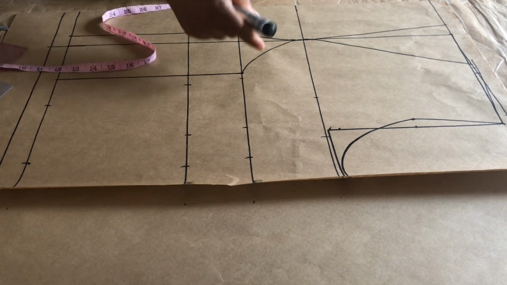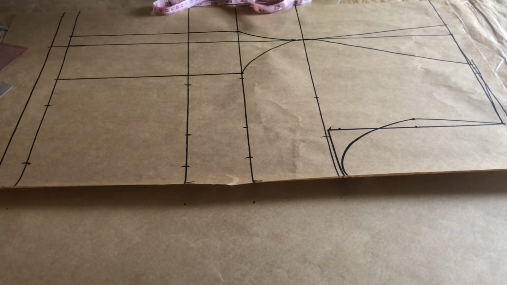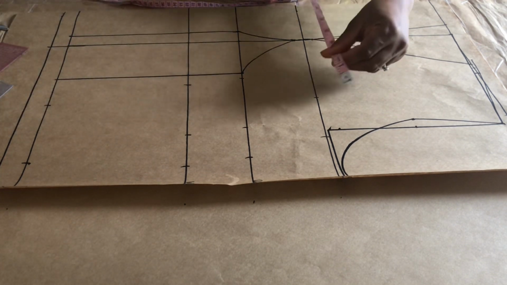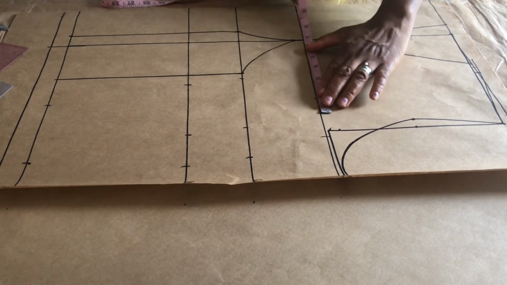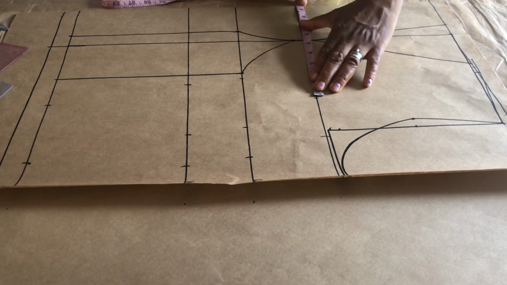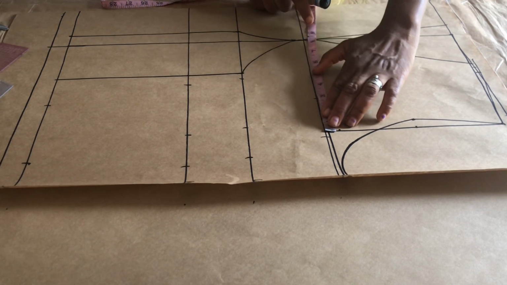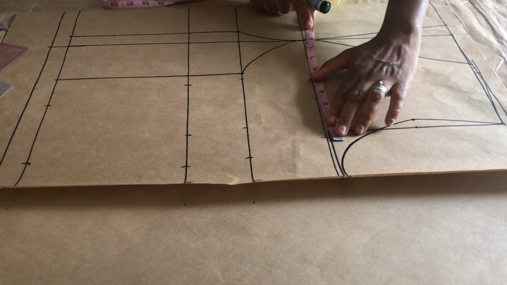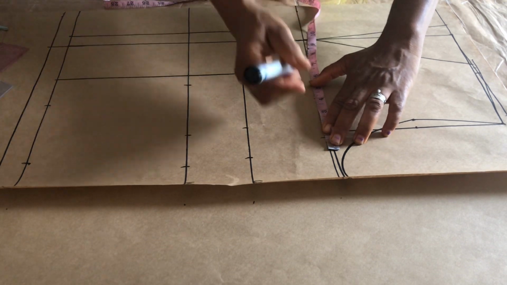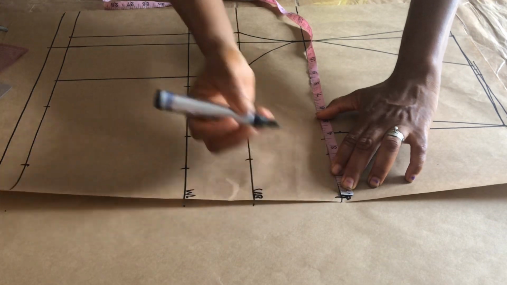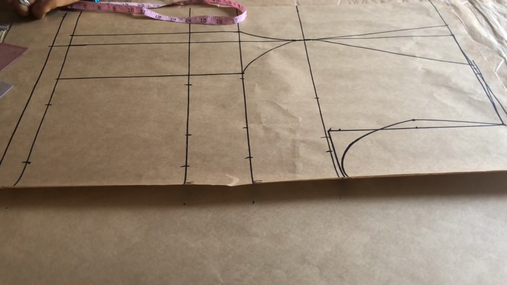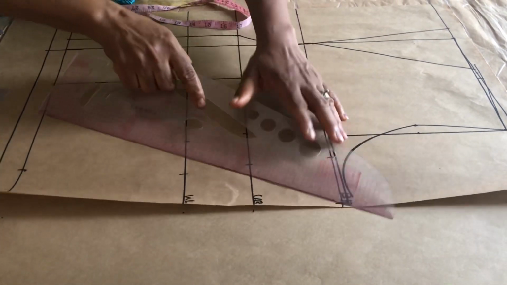So now we are going to connect. I want to cross check the points to be sure that they are accurate.